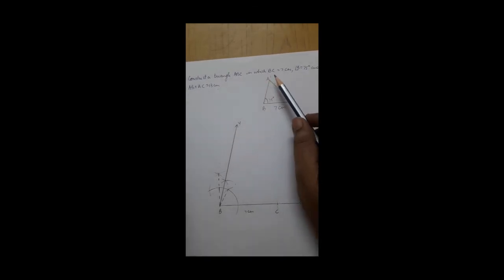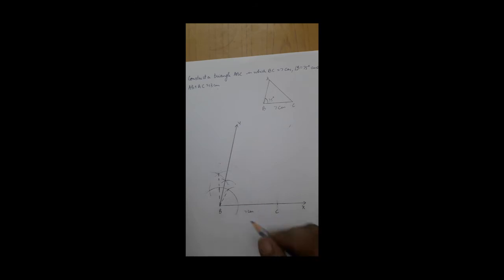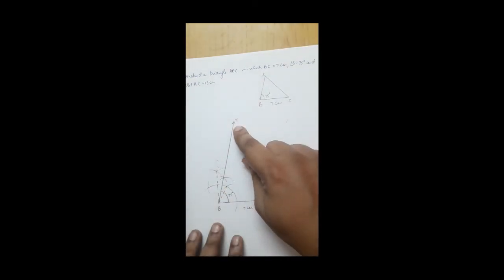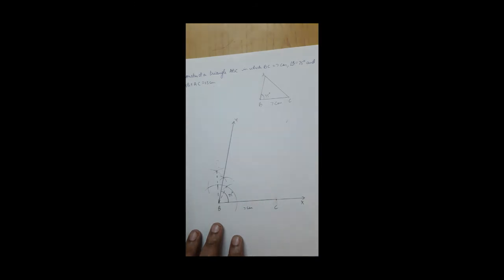So this is where we have reached so far. As per the construction, we have drawn BC equal to 7 centimeters over here. Angle B is equal to 75 degrees, so we can mark this as 75 degrees. Now AB plus AC is given as 13 centimeters. For that, we'll take 13 centimeters measurement on this line, and we cut the part which is 13 centimeters. So we need this line to be longer than 13 centimeters. Right now it is less than 13 centimeters.